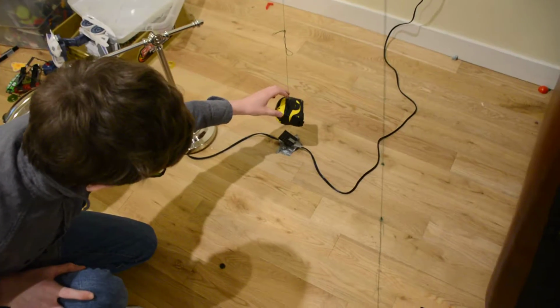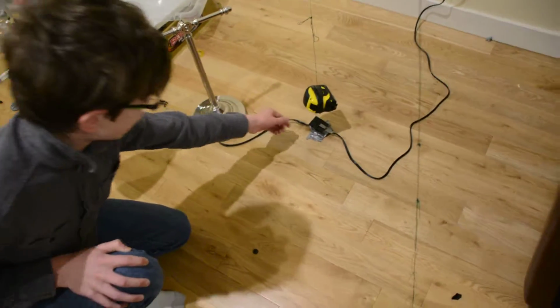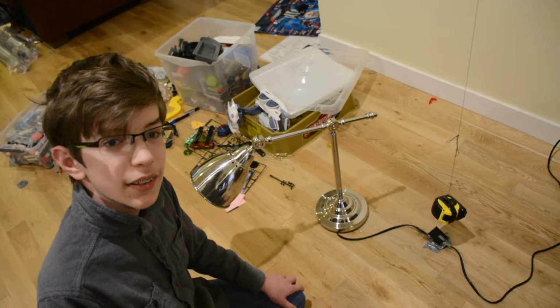And then once it hits this switch, which is GPE to kinetic, this switch will then turn on this light, which is kinetic to EM. And then our machine is done.